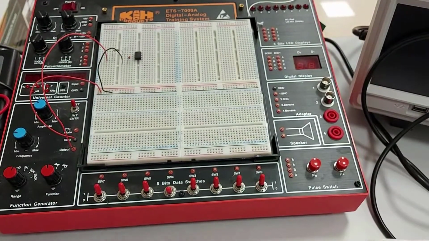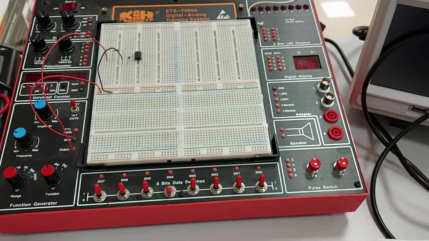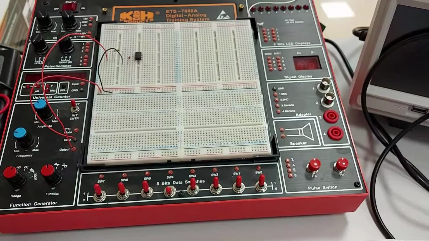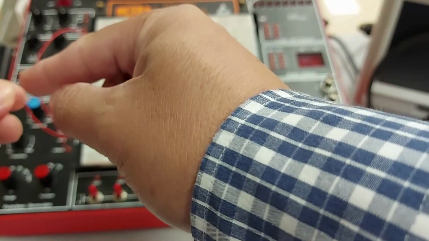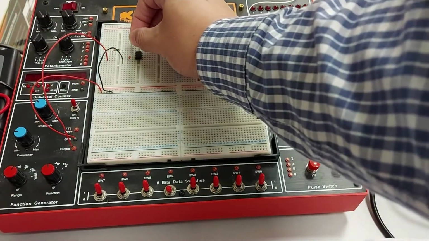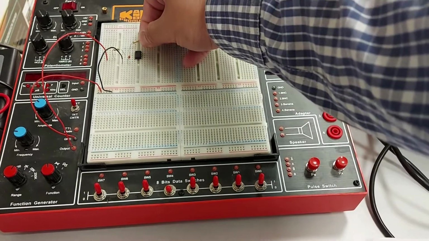So what's next? You need to connect number 2 to number 6 with the 39 kilo ohm. This is the 39 kilo ohm, orange, white, orange. So the number 2 here, connect to number 6.